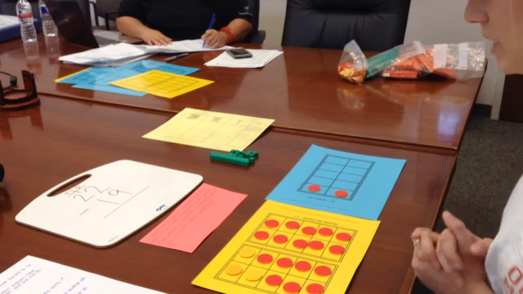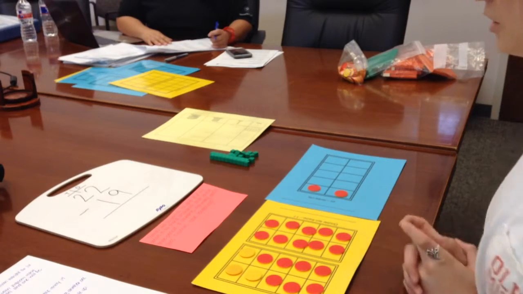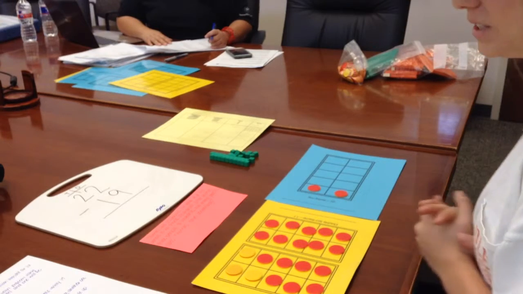So the red represents the pencils that we gave away, and the 3 yellow represents the pencils that are still remaining. Therefore, Thomas has 3 pencils left.